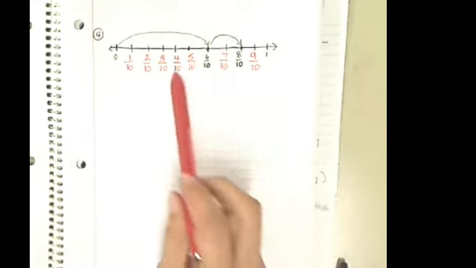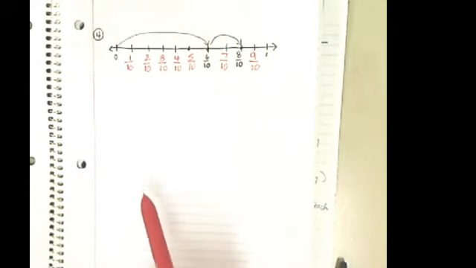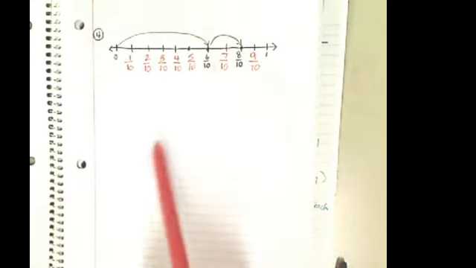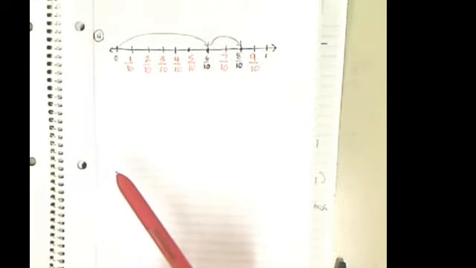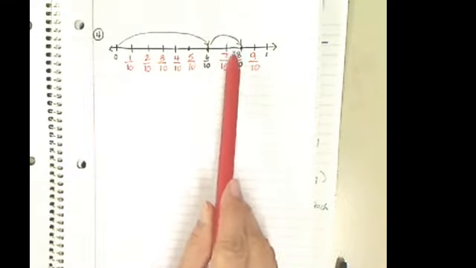So let's see what's going on here. It starts with 0, and then it jumps all the way to 6/10. And then it jumps how many more spaces to get to 8/10? 1/10, 2/10.